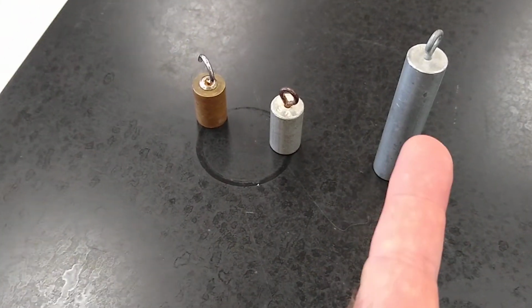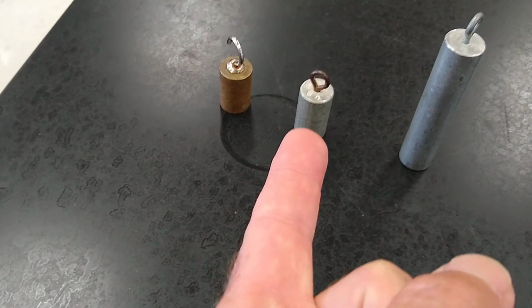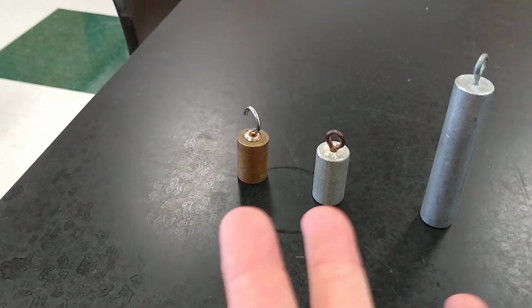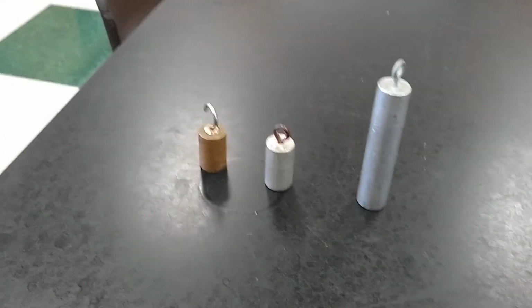So this one right here on the right, this is aluminum. So aluminum is the least dense. This is zinc. It's about in the middle. And then the most dense one we have is the smallest, that'd be copper. Because in reality, all 3 of these weigh the same. They all weigh about 70 grams.